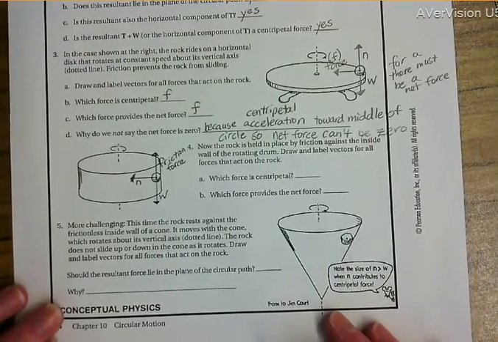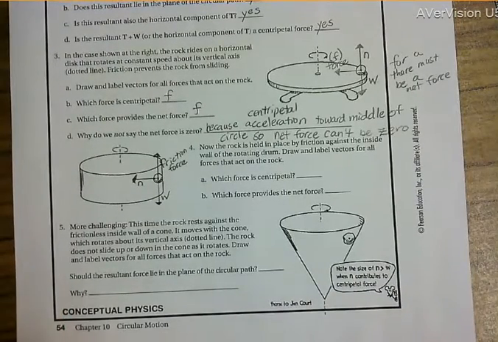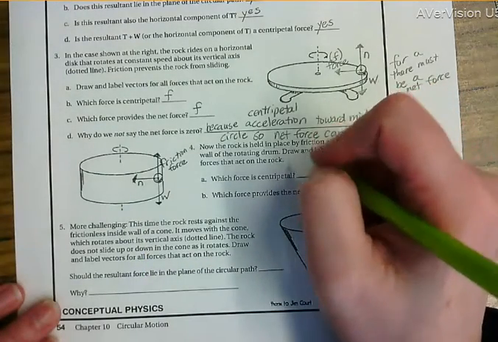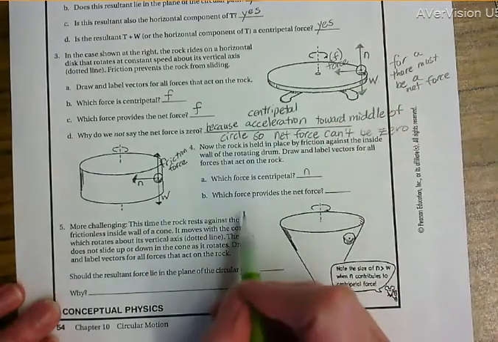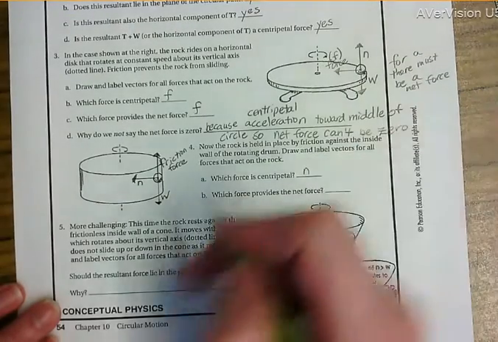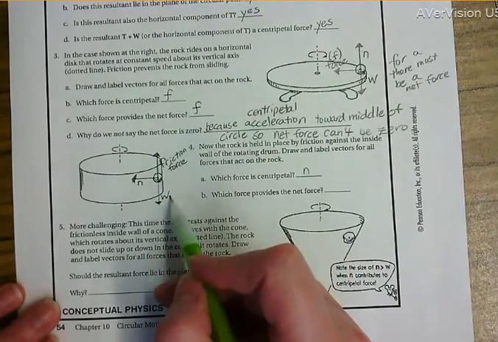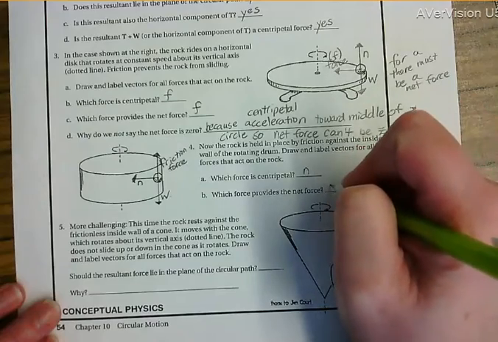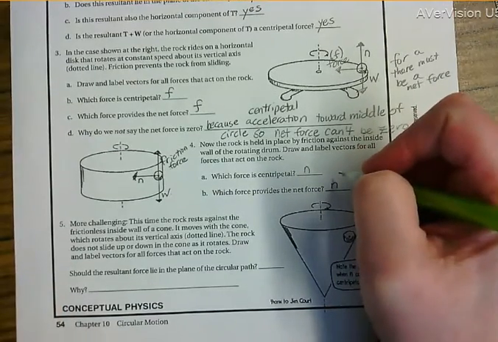Okay, so those are our forces. Which force is centripetal? Which one is acting towards the middle of our circle? Our force N. Which force provides the net force? Again, our friction force and our weight are equal in size and opposite in direction. So which one provides our net force? Our N does.